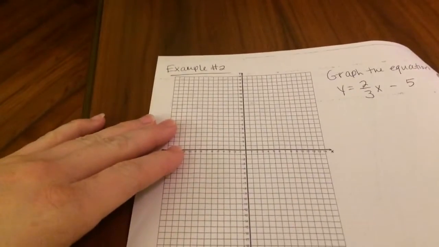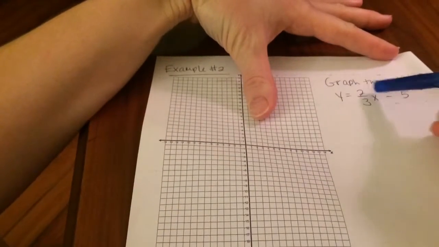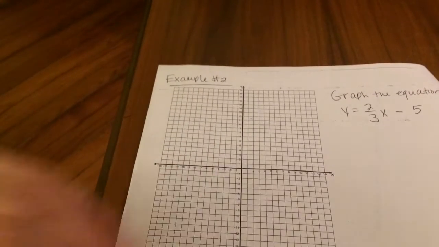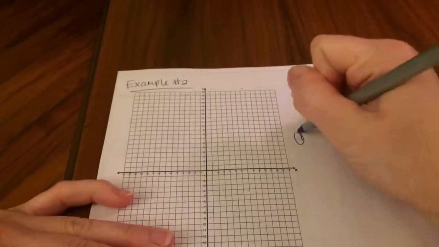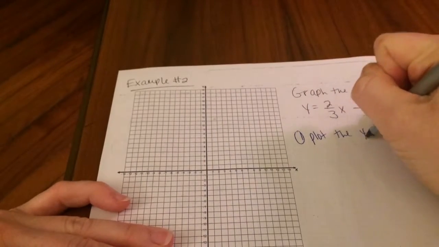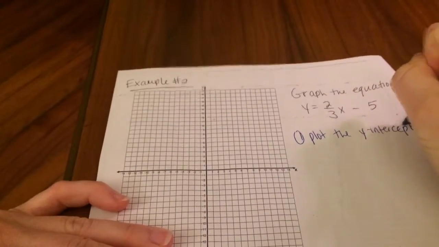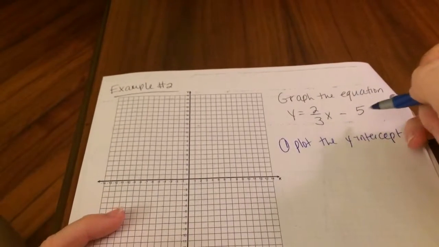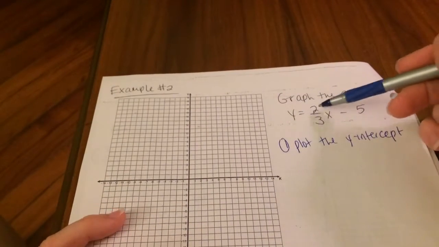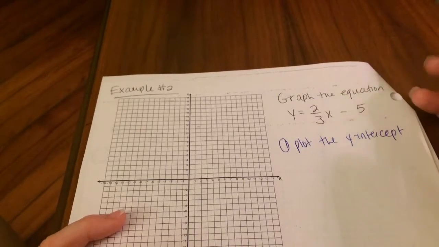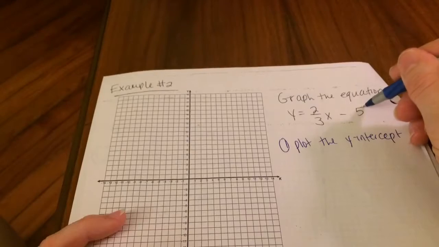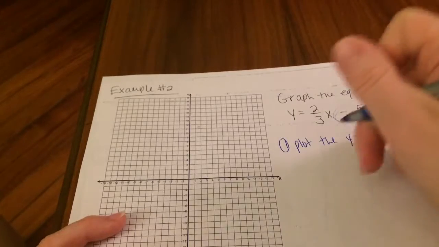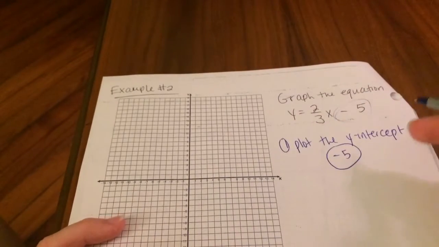Okay, so example number 2 is asking us to graph the equation y equals 2/3 x minus 5. So let's see. Well, the first thing we have to do is plot the y-intercept. We have to figure out what the y-intercept is in this case. Well, we know that the y-intercept is the number not with the x. So y equals 2/3 x minus 5. The number not with the x is -5. Why negative? Because you want to keep the sign in front of the number. So our y-intercept is -5, not 5.